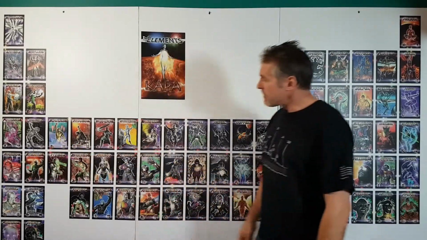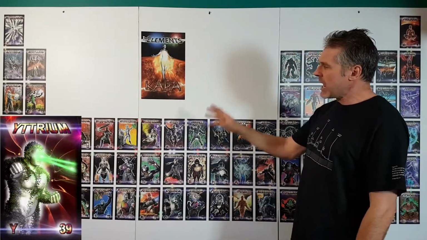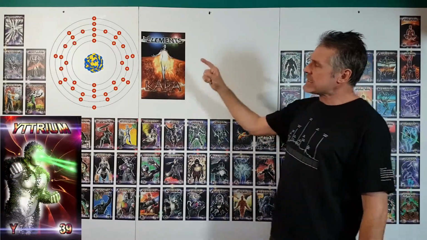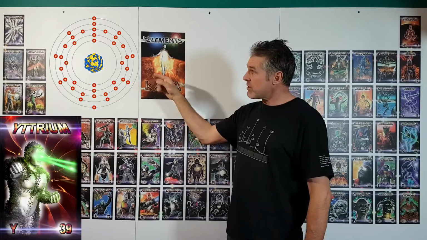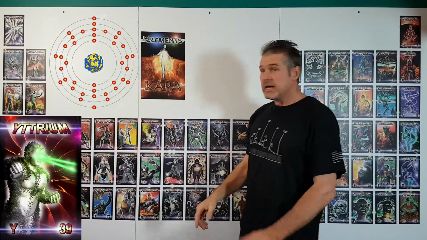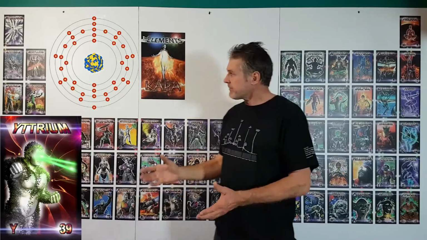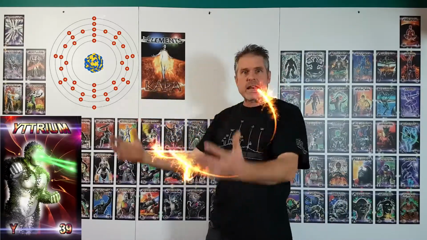Right, again, here we go, another element, Yttrium, down here, our next element. Now, Yttrium, let's have a look at the card, and let's have a look at its atomic structure. Number 39, so it's got 39 protons in the centre, a bunch of neutrons, and 39 electrons going around in a cloud, in an orbit around it.